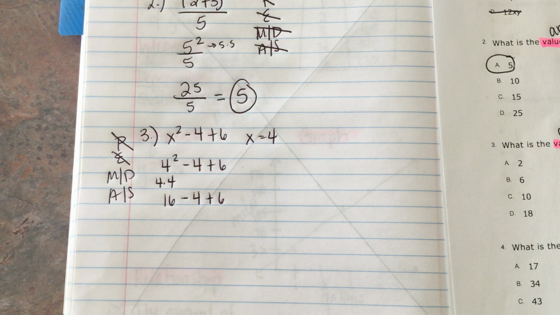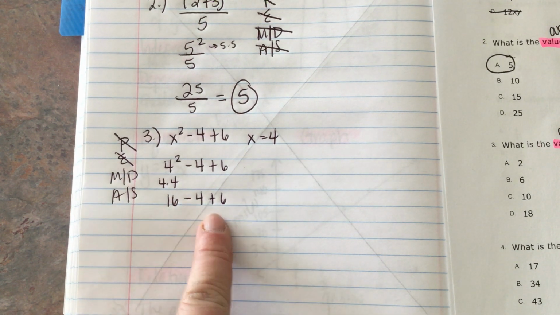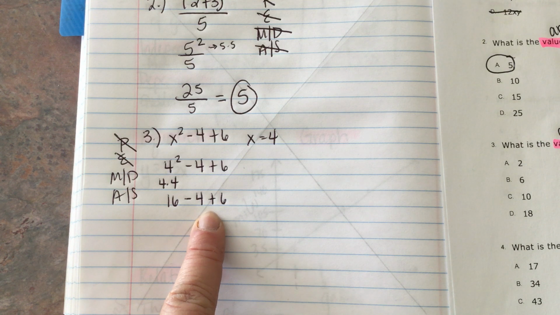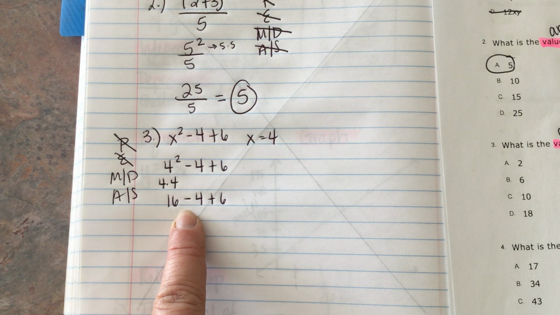Monty? Do I have any multiplication or division in this one right here? Yeah, I do? I have multiplication or division? So what operation is that?